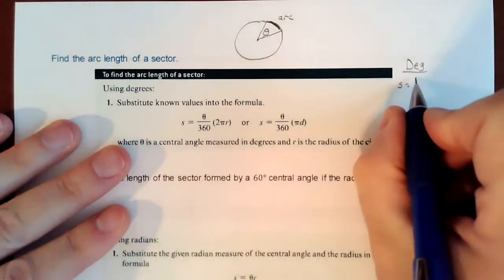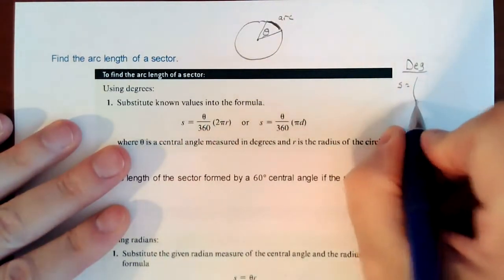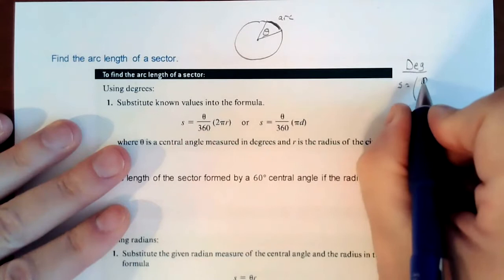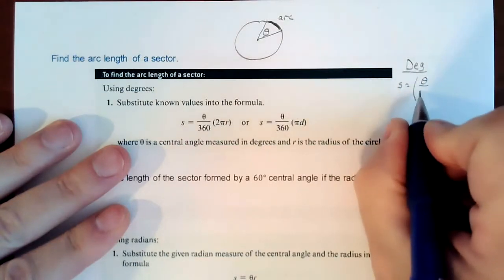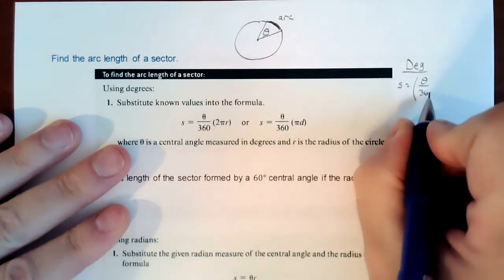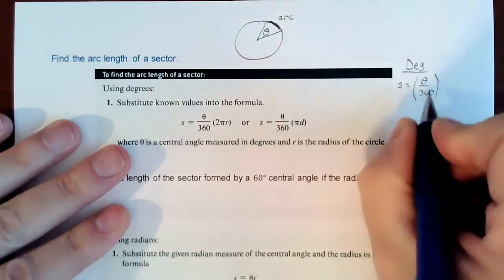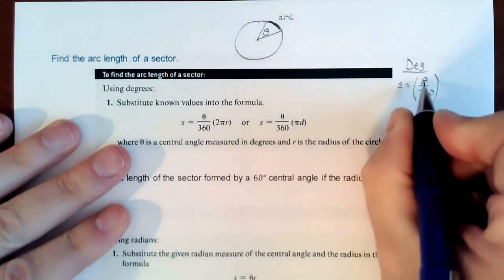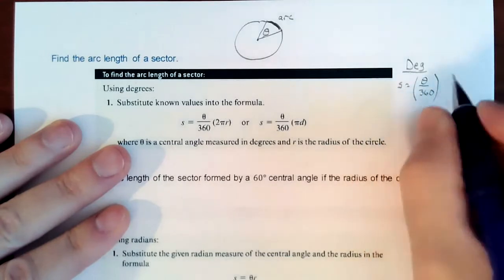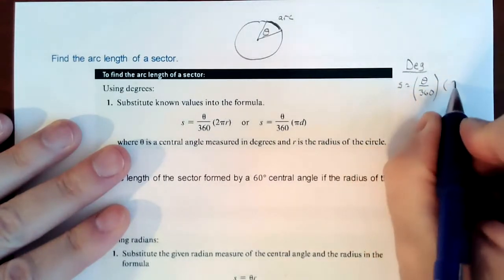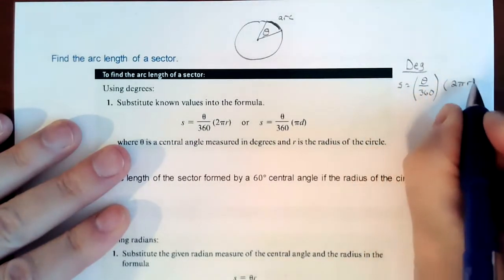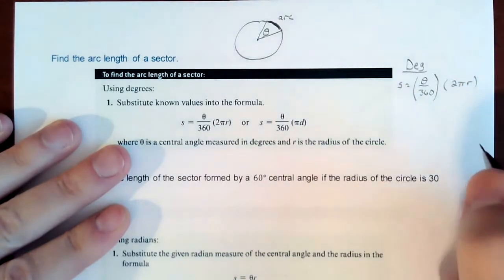So all you have to do is figure out what the circumference is and what your fraction is. Your fraction is always whatever that central angle is out of 360. If it was 60 degrees, it would be 60 out of 360. If it was 100 degrees, it'd be 100 out of 360. So it's just a fraction of circumference. That's basically your thought process.